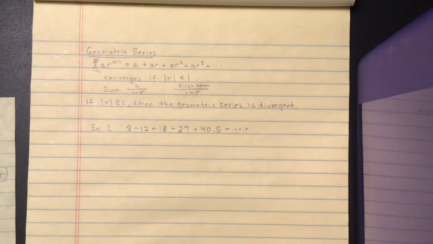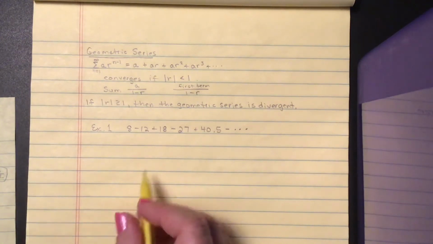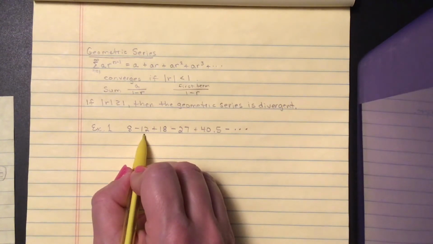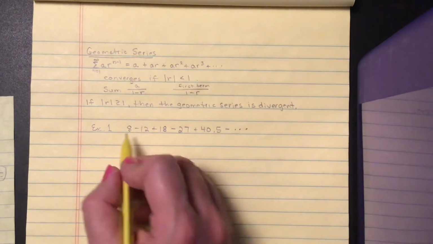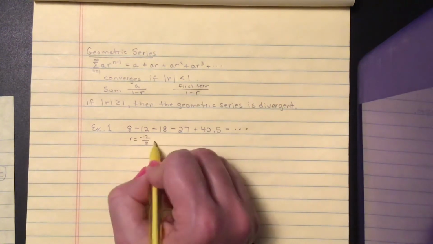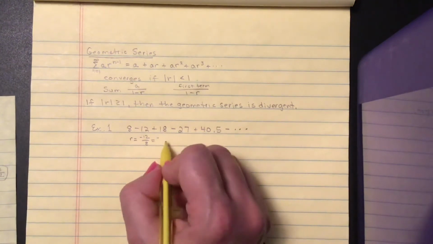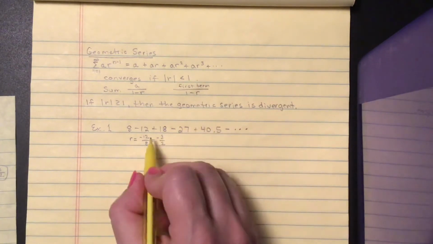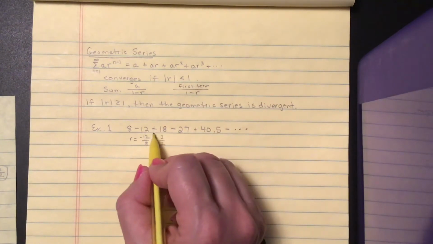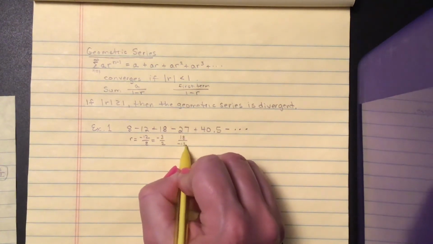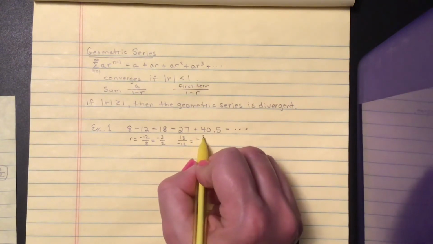In order to determine if the series is geometric, we can check the ratio of terms. You want to look at two terms successively, and you take the second term, divide by the preceding term. So the ratio between these two terms is negative 12 over 8, which reduces to negative 3/2. Is that true of the next two terms? I could examine negative 12 and 18. So I'm going to take 18 and put that over negative 12. Does that reduce to negative 3/2?